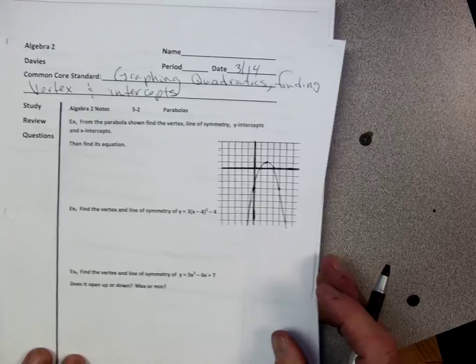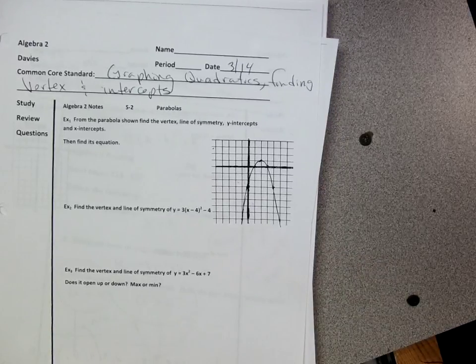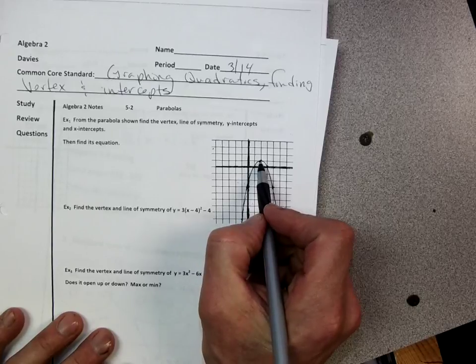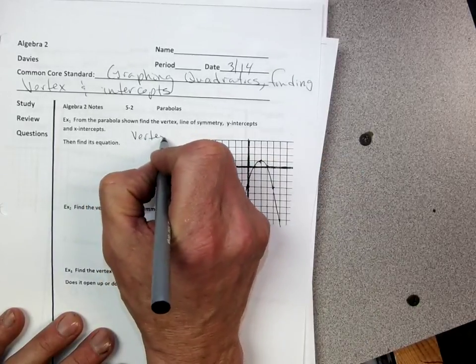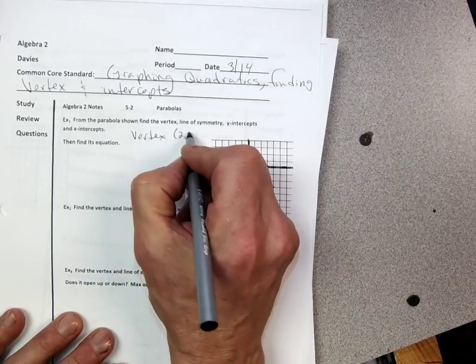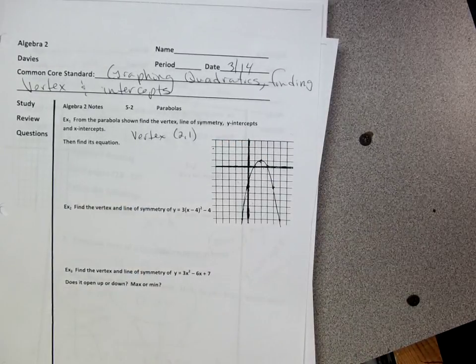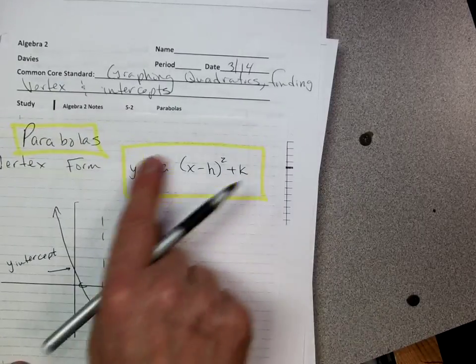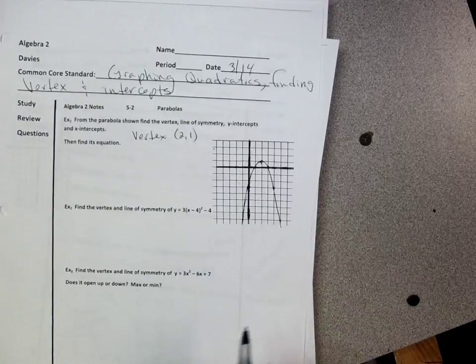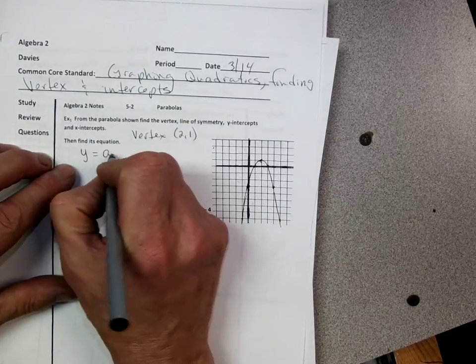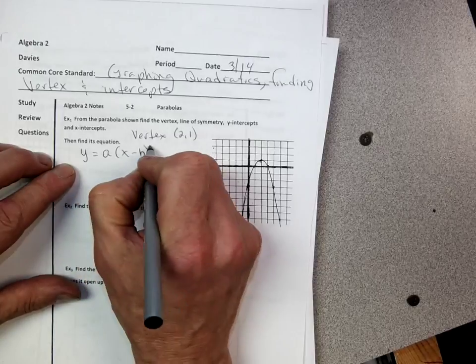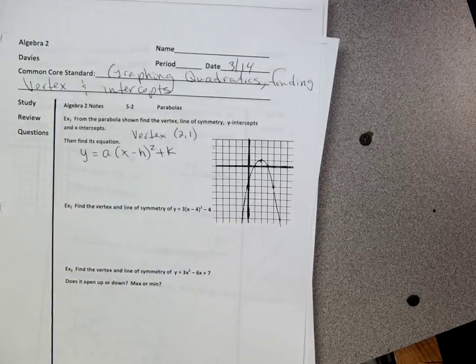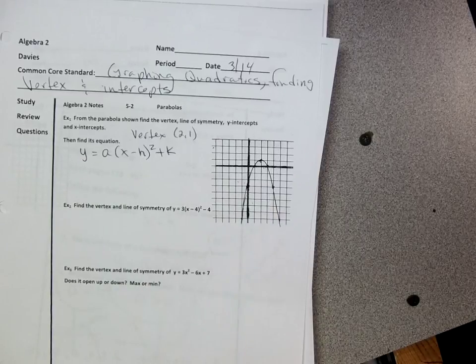If we take a look at example 1, the easiest way to get this equation is really just to take it in vertex form, because I know what the vertex is. If I can find the vertex in this, it is at 2, 1, right? So if I write down my vertex form, okay, that's my vertex form. So I'm going to write down y equals a times x minus h squared plus k. That's my vertex form. And I'm going to put the numbers in where they go, okay?